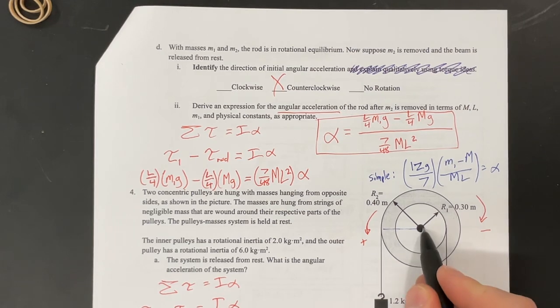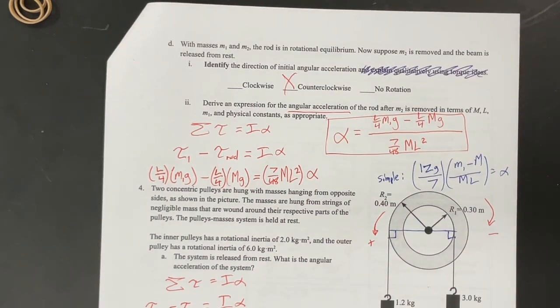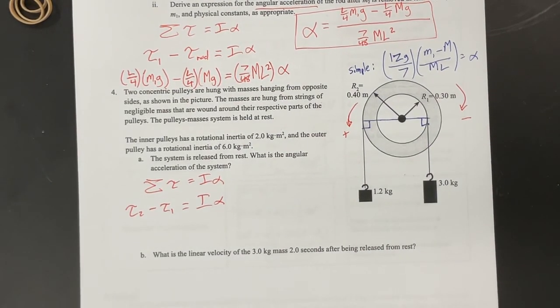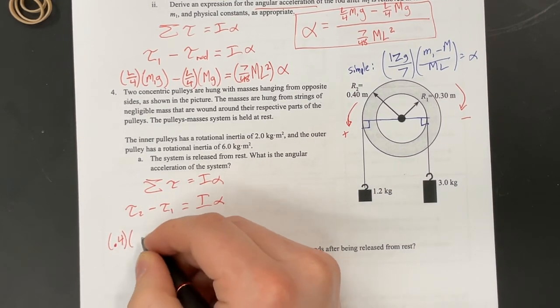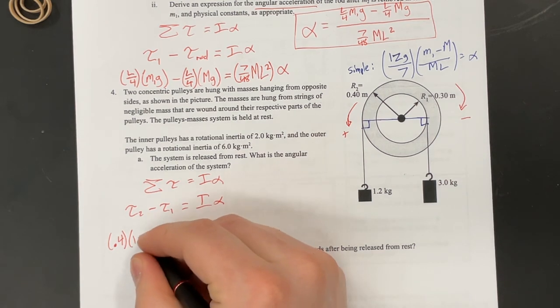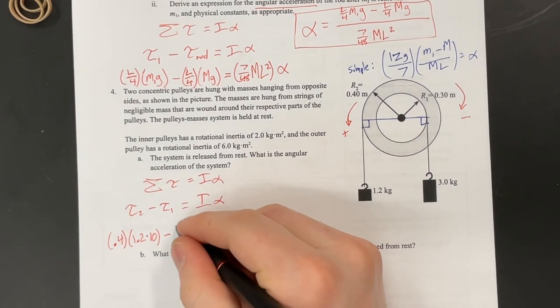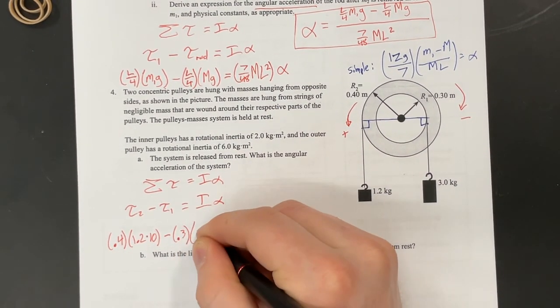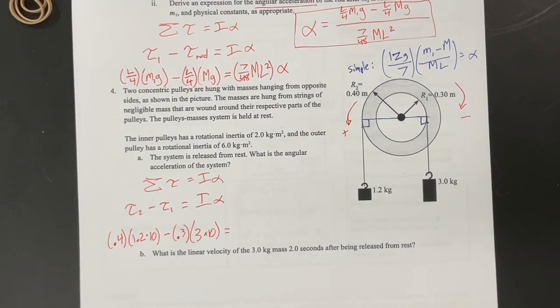If we look at the sine theta of these, theta's at 90 degrees. So the sine theta part of RF sine theta is going to go away. So torque 2, R, F is mg. So 1.2 times 10. And then sine theta goes away. Torque 1 is R, 0.3, F, 3 times 10, so mg. Sine theta goes away.